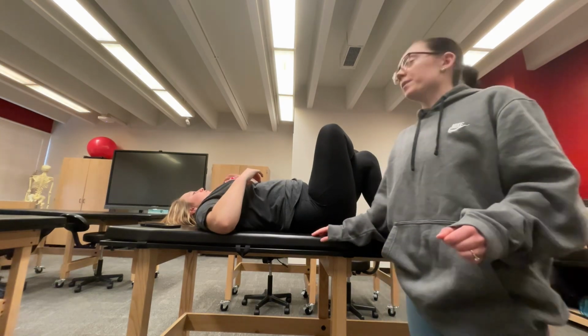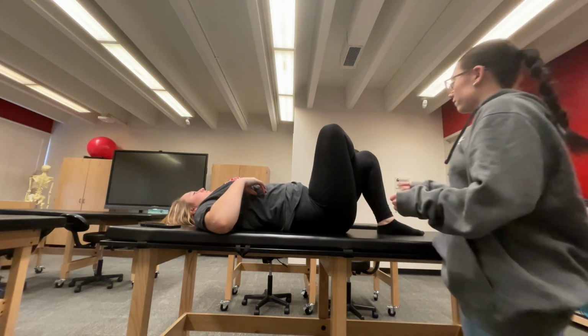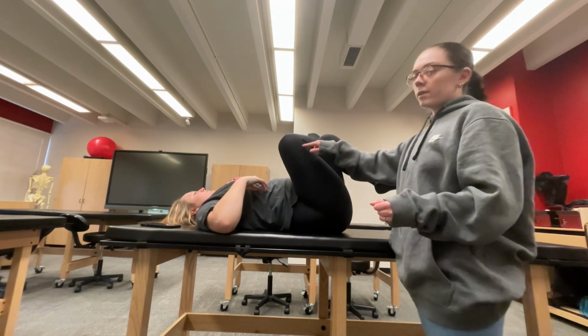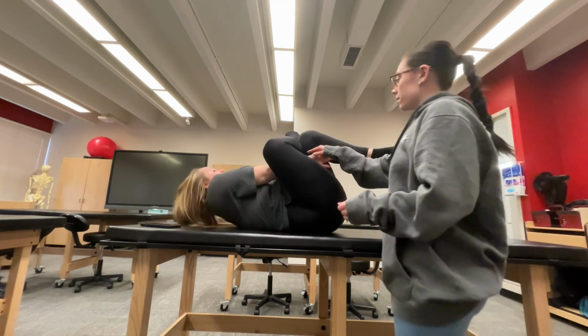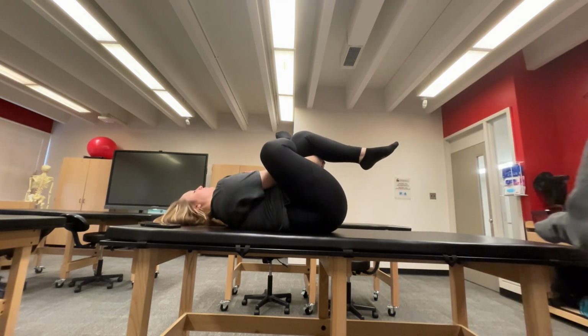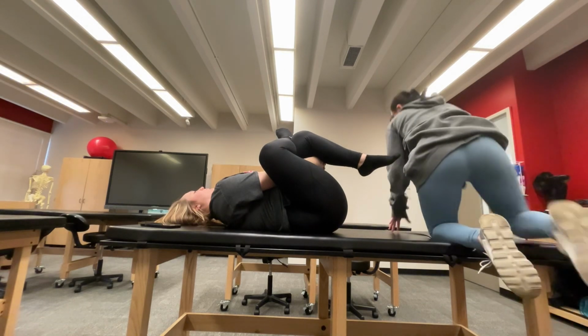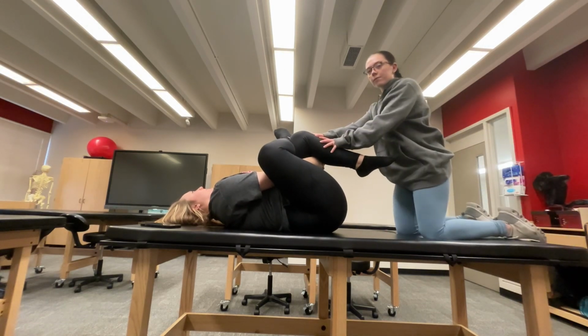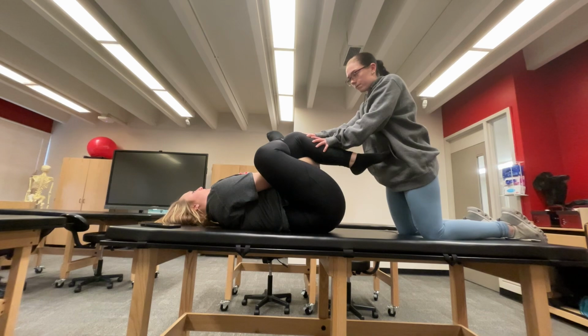To stretch the piriformis, you're going to have them flex at the hip for both legs, and then put one leg over the other, and then she's going to grab this bottom leg, and then you're just going to push them further into the stretch.